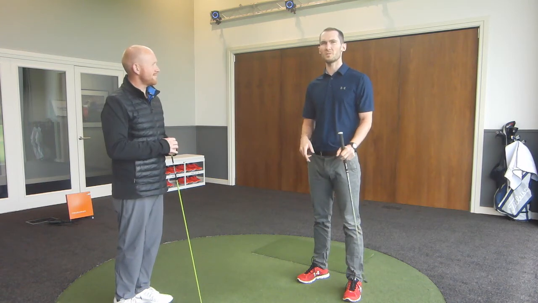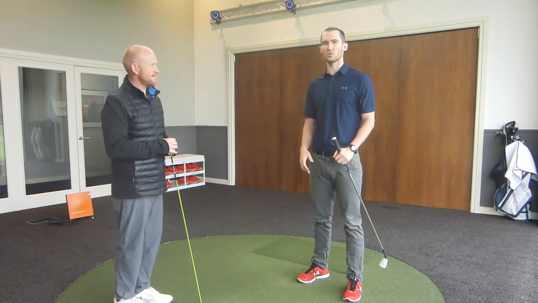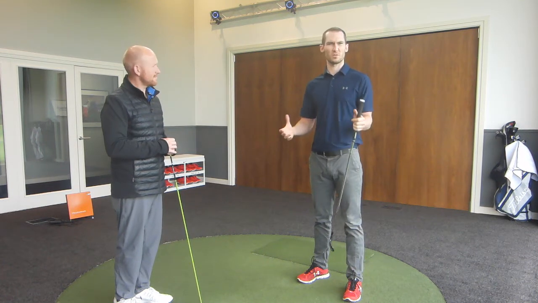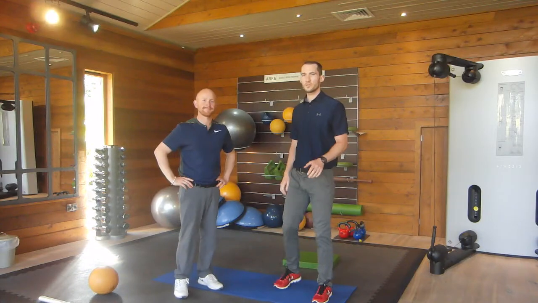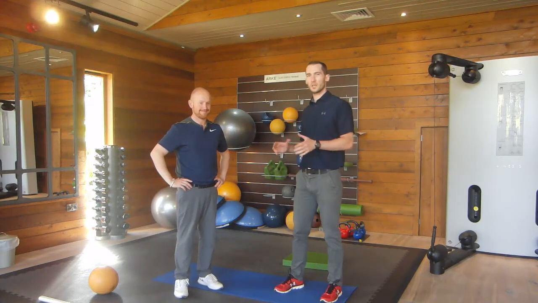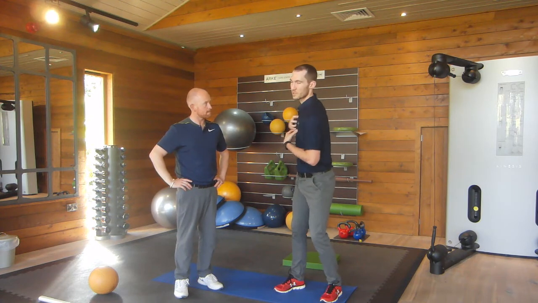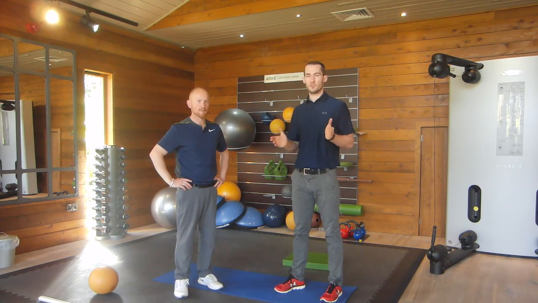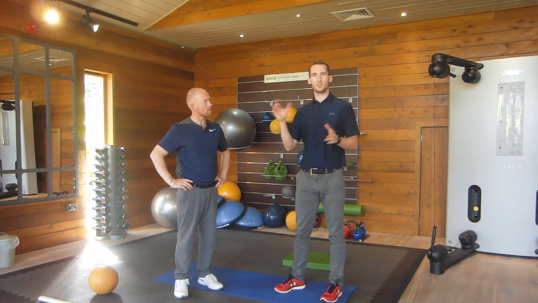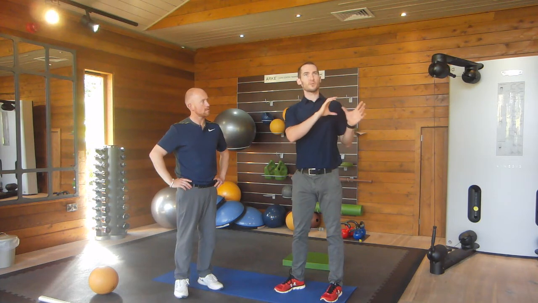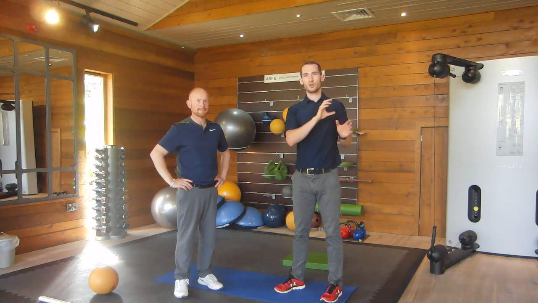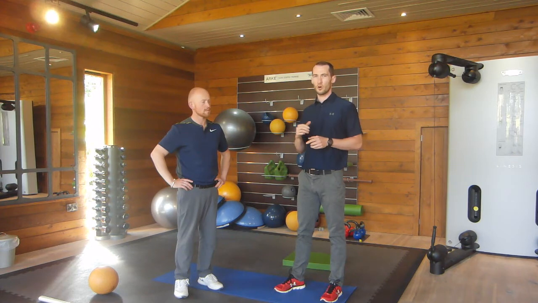Okay, we're going to go into the gym and we'll take a look at what can cause reverse spine angle and your physical limitations. Alright, so we've made our way across to the gym here, so we're going to have a look at what can cause reverse spine. Now, like Ollie said, this can have a few effects in your golf swing and in your golf shots. Similarly, it can be caused by a few things as well.